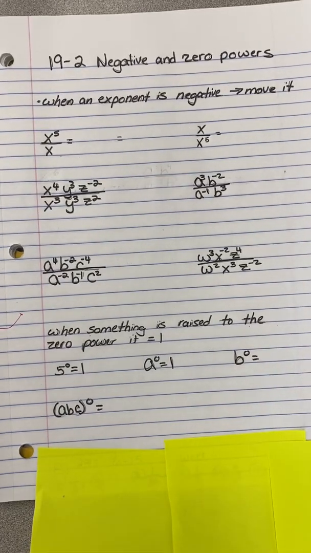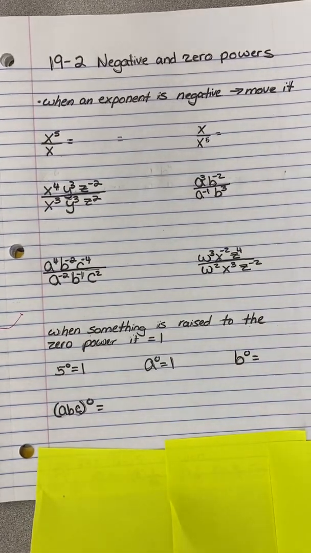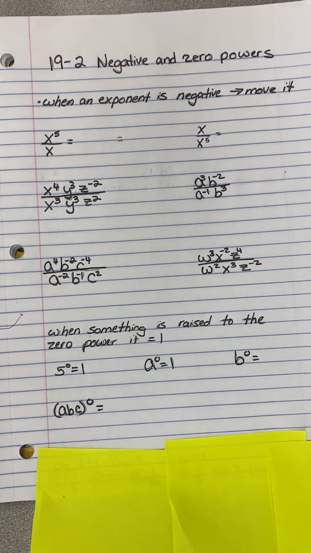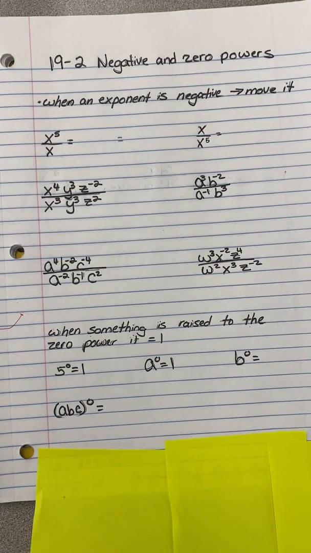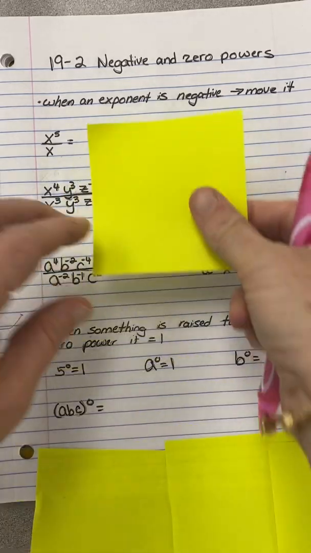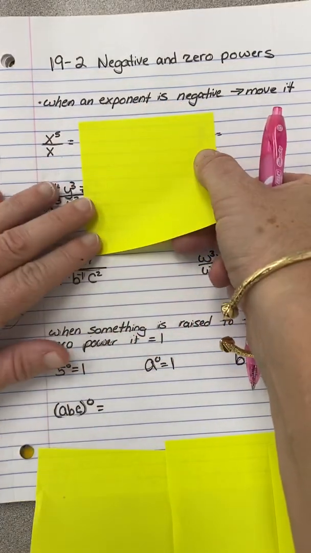Today is section 19.2 out of Springboard, and it is negatives and zero powers. Yesterday we talked about canceling out when we divided and multiplying, and now we're going to combine that with some new things. I'm going to write my work on these sticky notes just because I did not photocopy them.